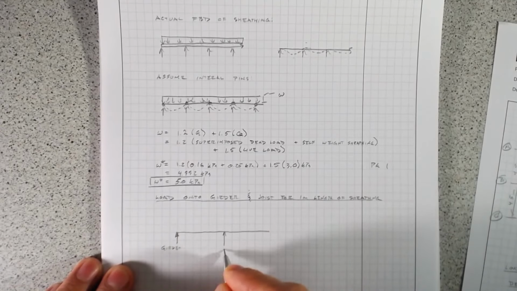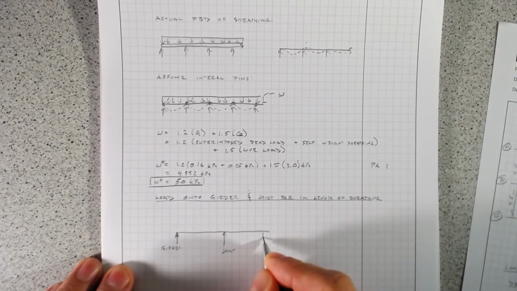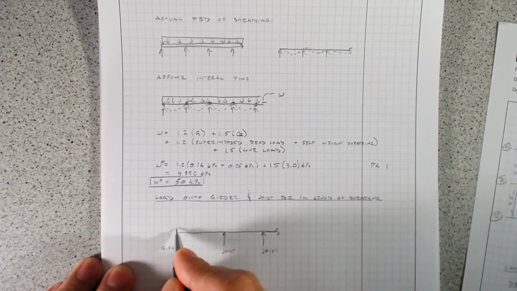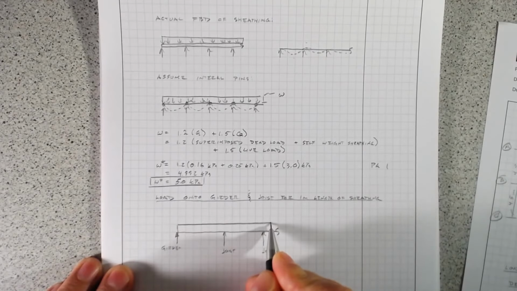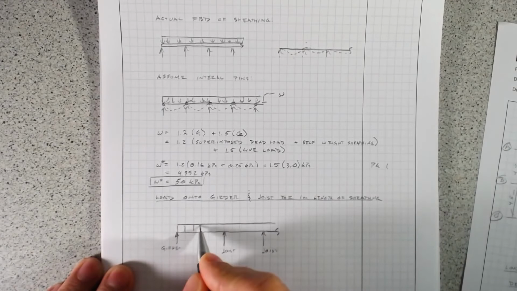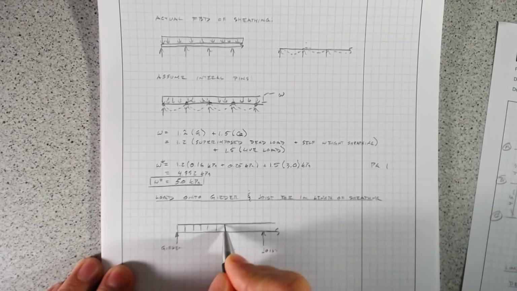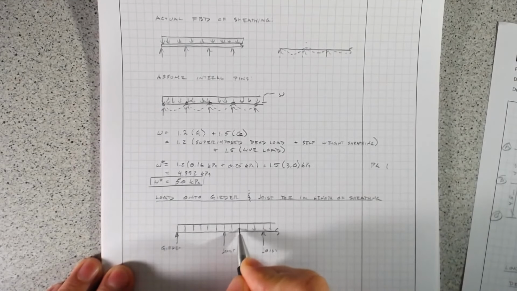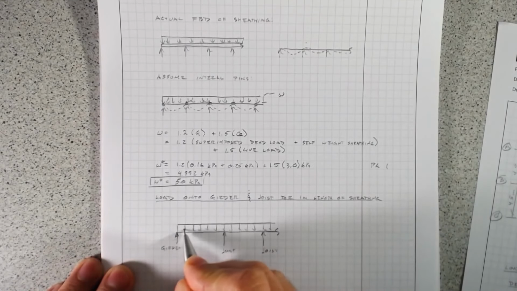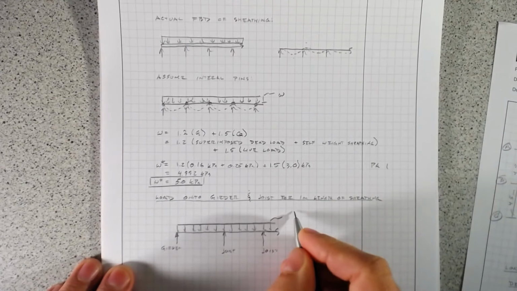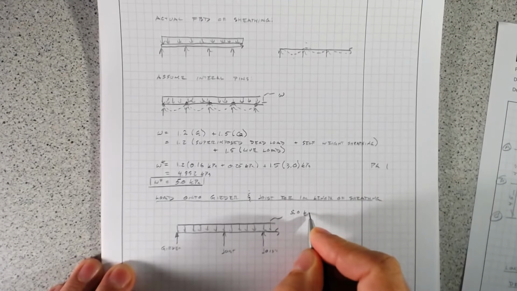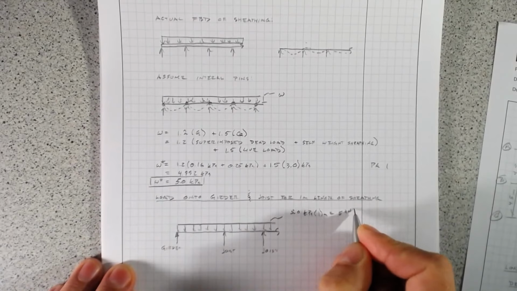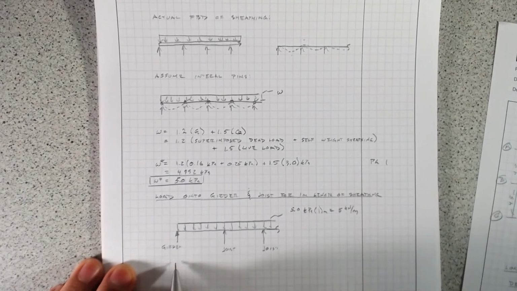We'll have a reaction from the joist, and then again, the joist, and that'll just keep going. And then simply, if we've got 5 kPa and we're taking a 1 meter length, we'll just have a 5 kilonewton per meter uniform load. It's 5.0 kPa times 1 meter equals 5 kilonewtons per meter.